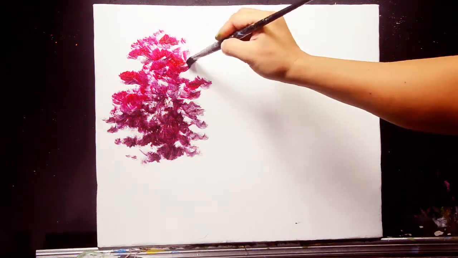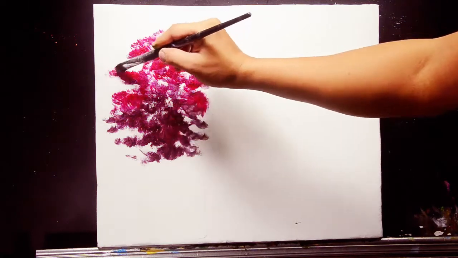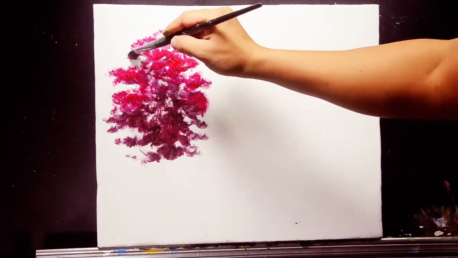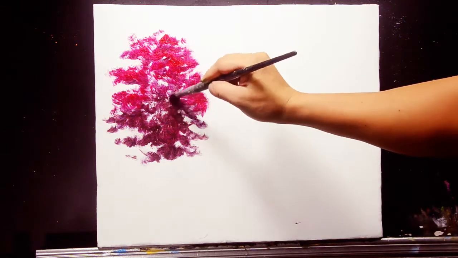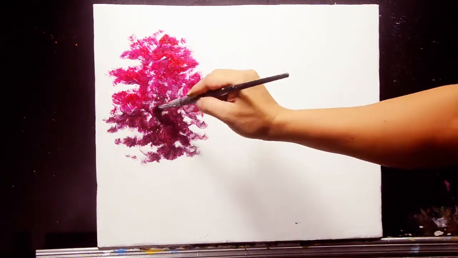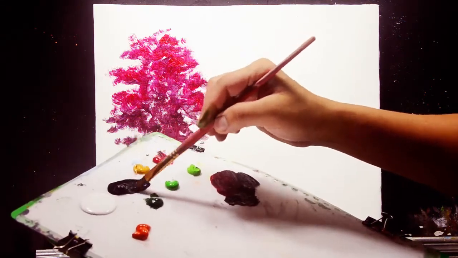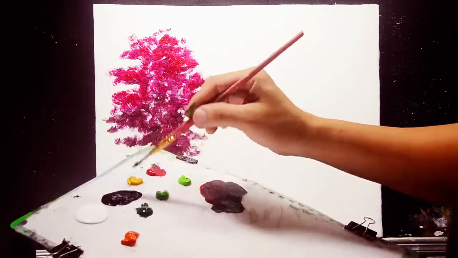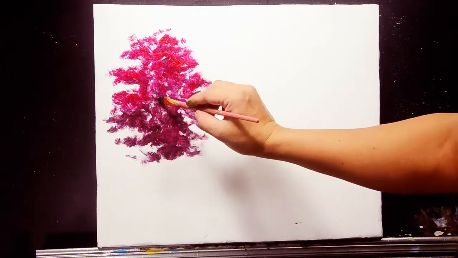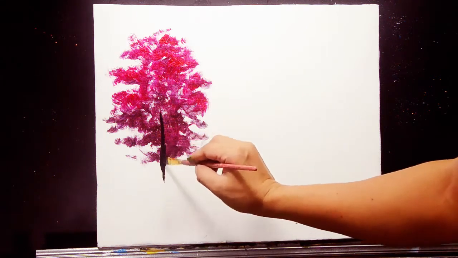I'm going to differentiate the trees here. This tree is the common tree that we always paint because it's very easy. I'm going to add the trunk of this tree. I'm going to use the Mars black color for this tree. I'm going to add the trunk first using the Mars black color.